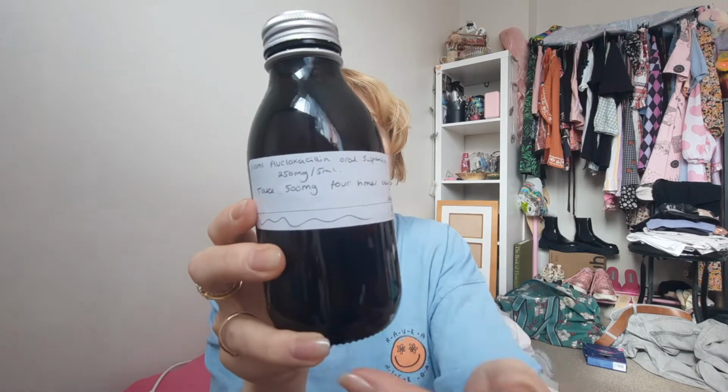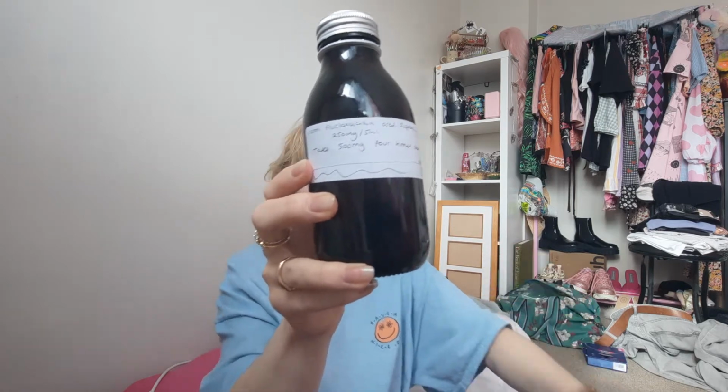We have 100 mils of flucloxacillin, and I believe this is 250 milligrams in 5 mils. And we are going to be taking 500 milligrams 4 times a day.